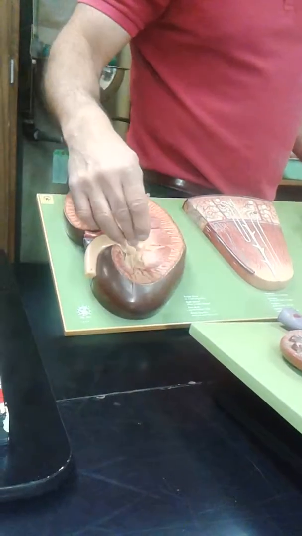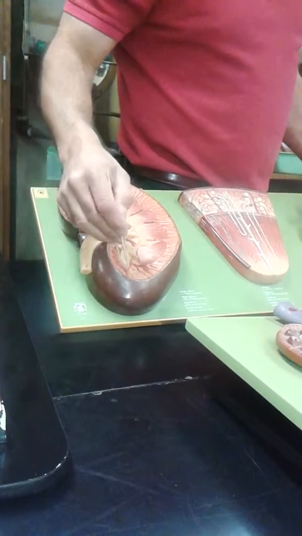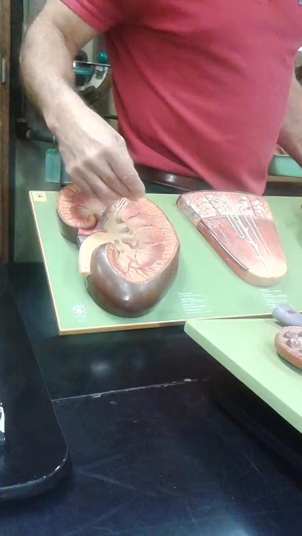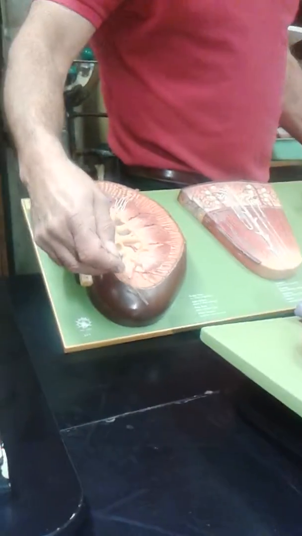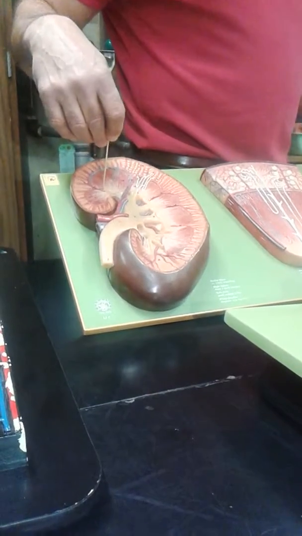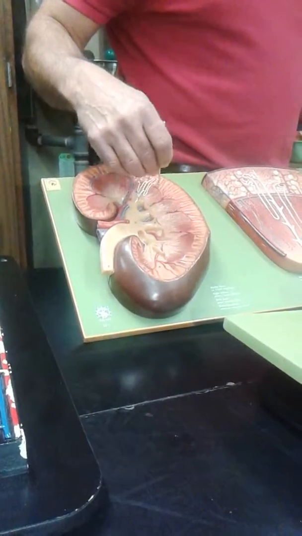And regionally we have the outer layer, which is the capsule. Just beneath the capsule is the cortex, and just deep to the cortex is the medulla. Capsule, cortex, medulla. Structures in the kidney include the pyramids, renal pyramids.